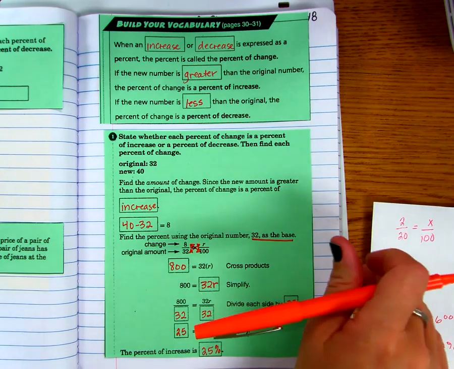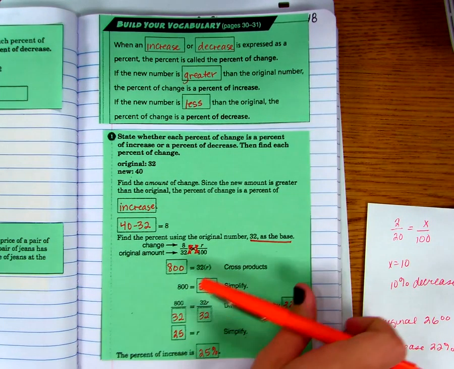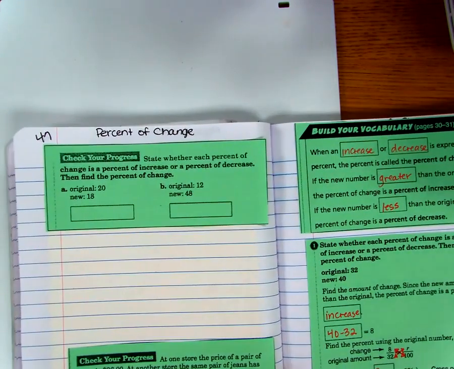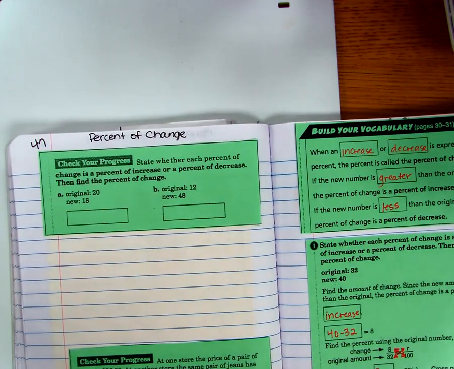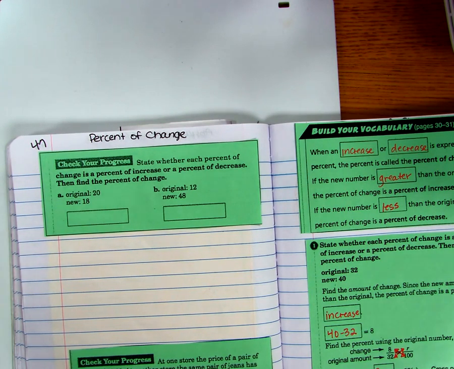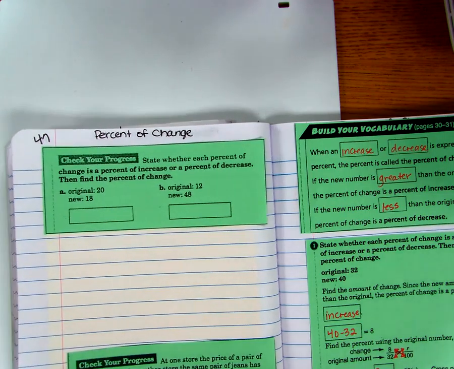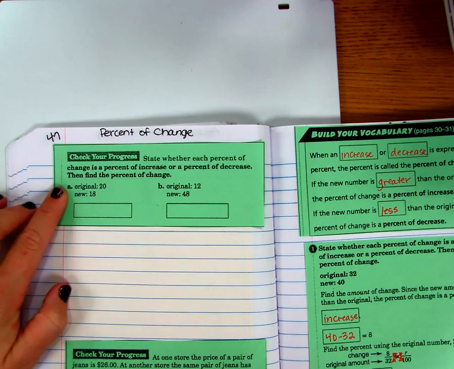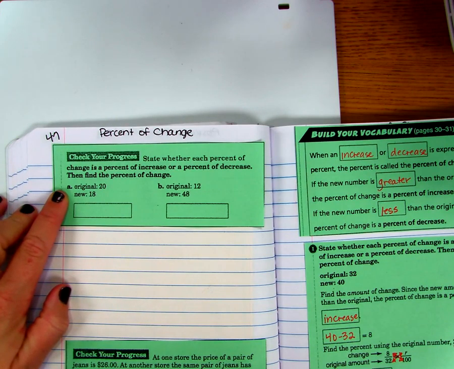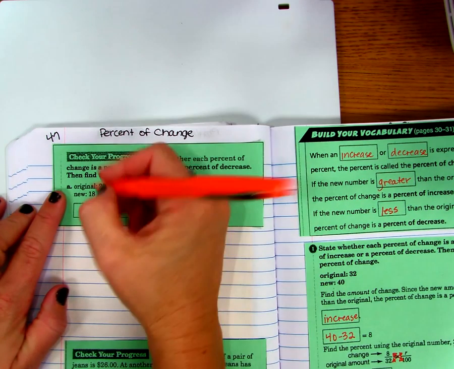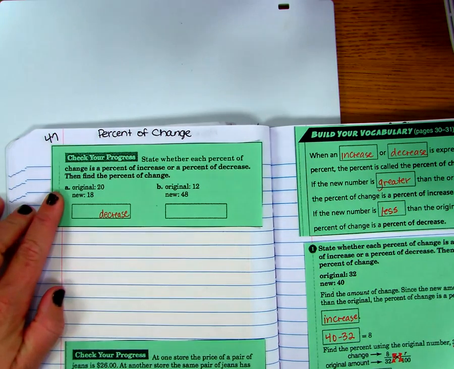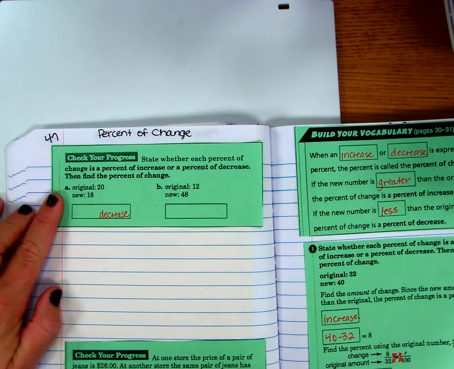Okay, so that's what we're doing in today's lesson. We are going to take a look at a couple examples over on page 47. It says state whether each percent of change is a percent of increase or a percent of decrease, and then find what it is. So first we're just going to take a look. The original number is 20. The new number is 18. So we're obviously decreasing. So this is going to be a percent of decrease. I don't know what it is yet, but I'm going to find out.